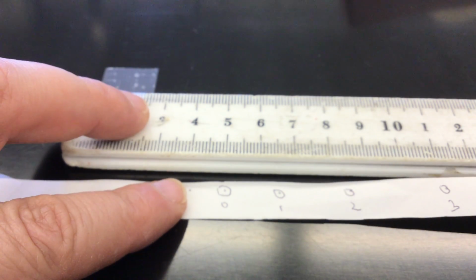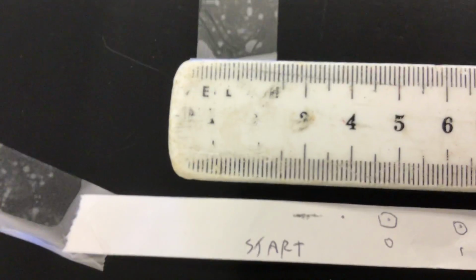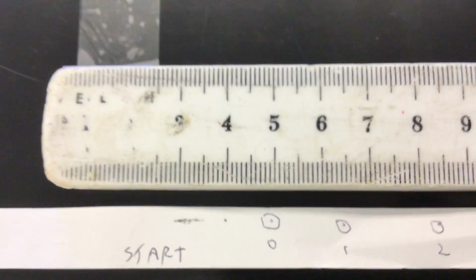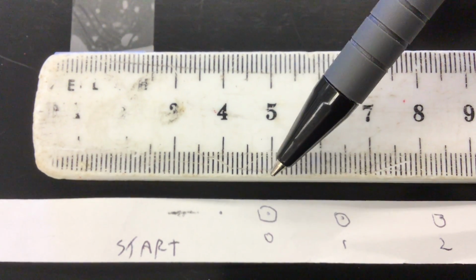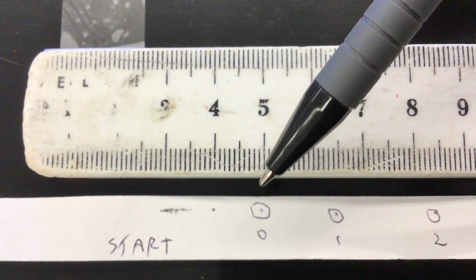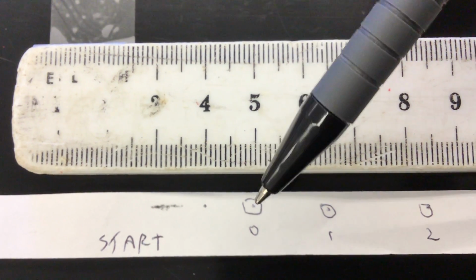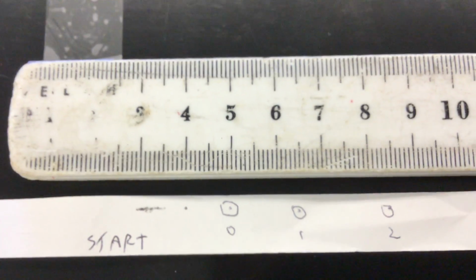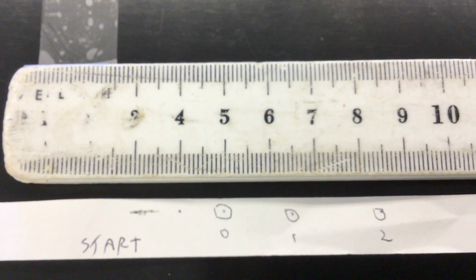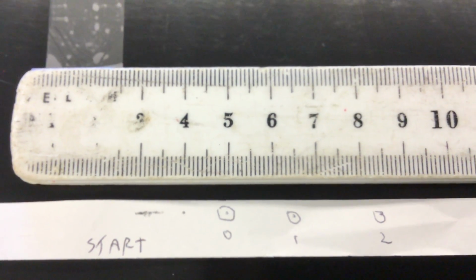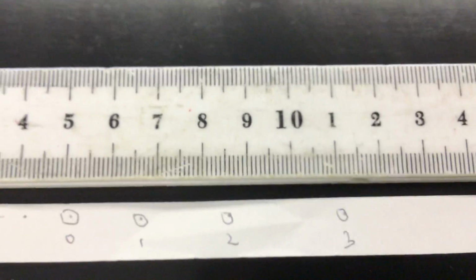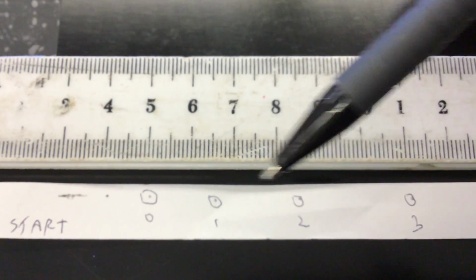So for instance, the first dot, let's see if we can look at it a little more carefully. Look at it from above so you don't get a parallax error on it. So it's almost 5, but not quite. I would say 4.95 centimeters. That's pretty close. So remember to convert everything to meters. That's 0.0495 meters.